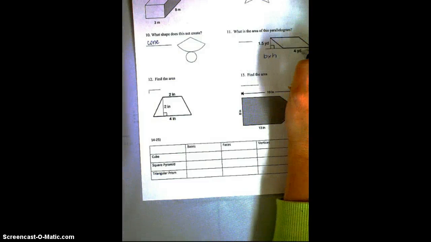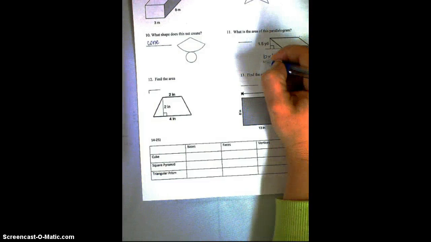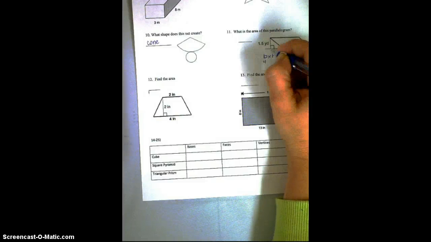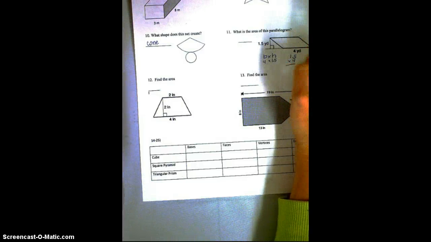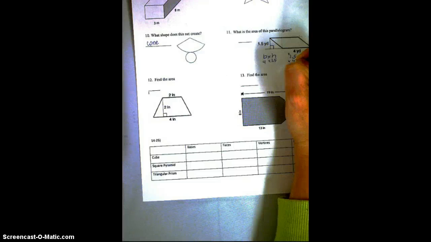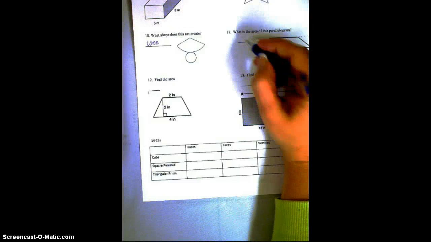But here's our base. Our base is 4, and our height, if we go straight up, would be 1.5. So 4 times 1.5. Remember, you just pretend that there's no decimal for now. 5 times 4 is 20. Carry the 2. 4 times 1 is 4, plus 2 is 6. And there's 1 decimal place, so we move it over, and you get an area of 6.